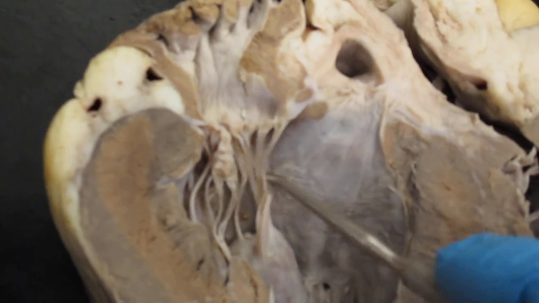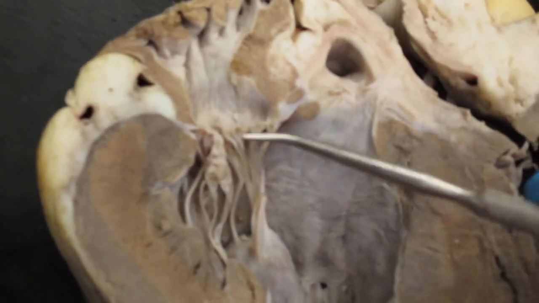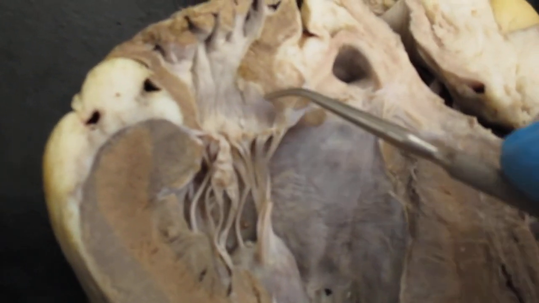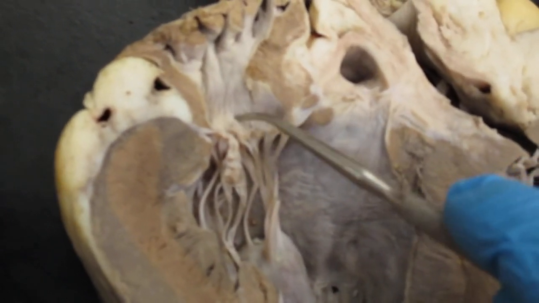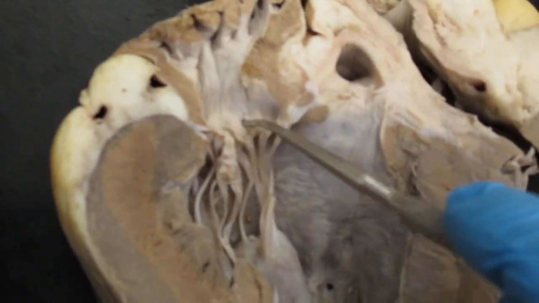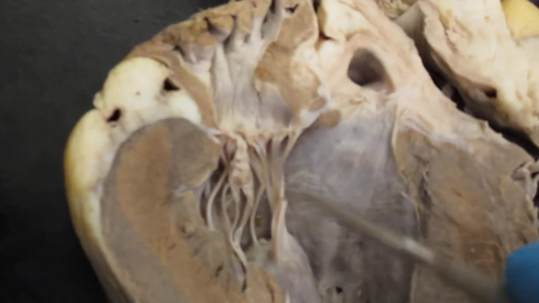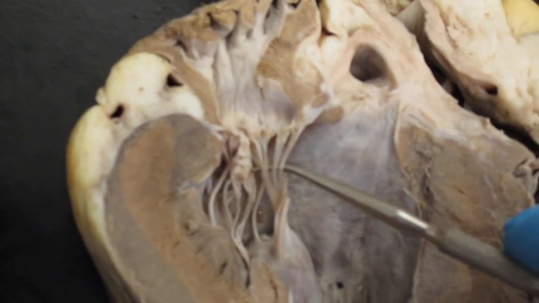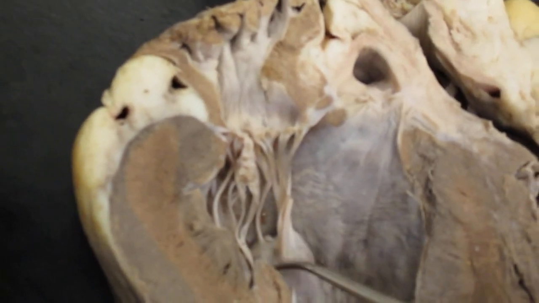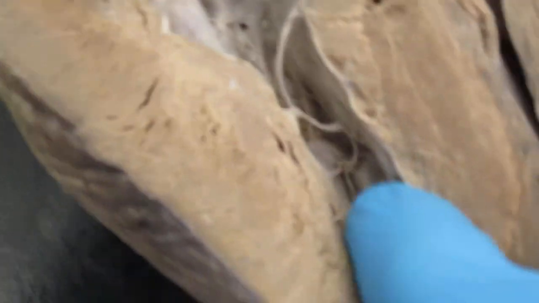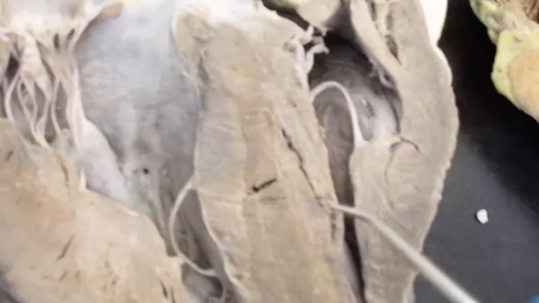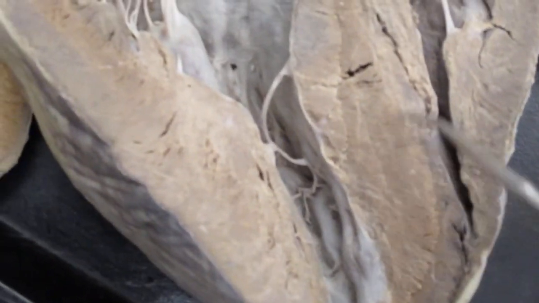The chordae tendineae look like guitar strings or guy wires, and they connect the cusps of the bicuspid valve to the papillary muscles. And then right here you would have your trabeculae carneae and the anterior interventricular septum.